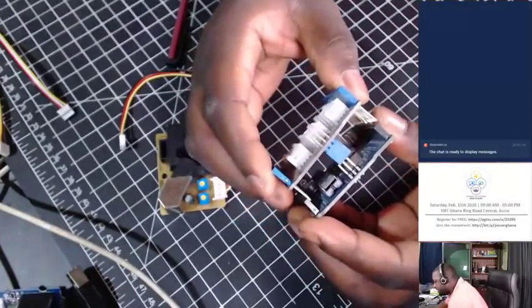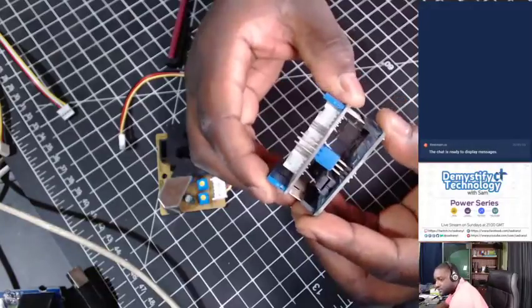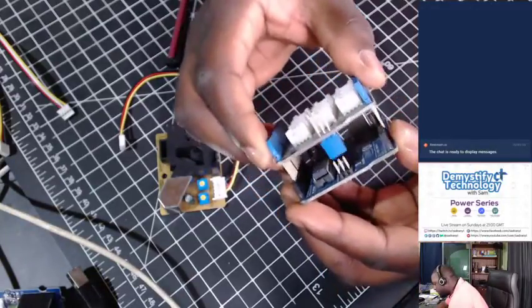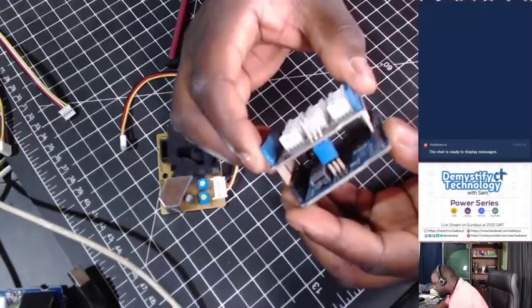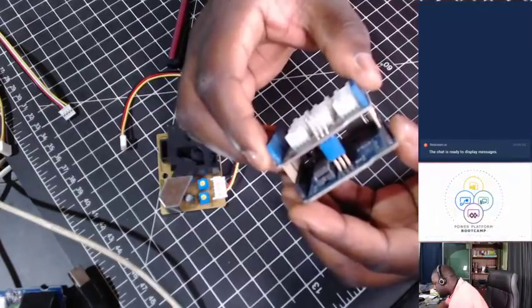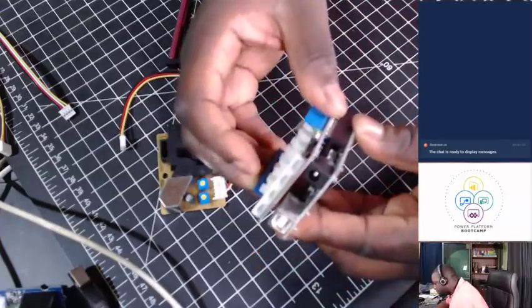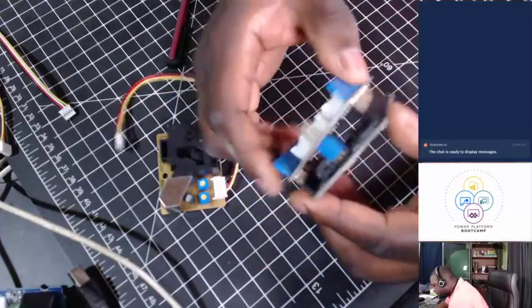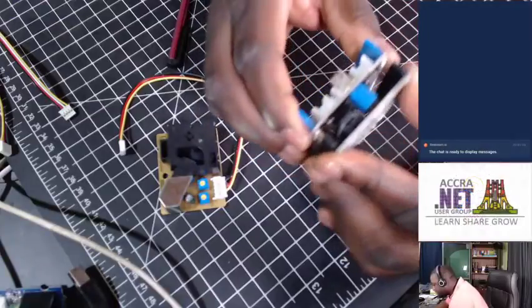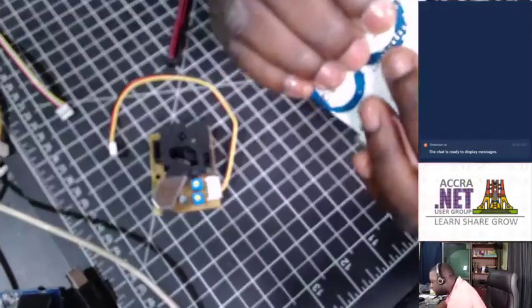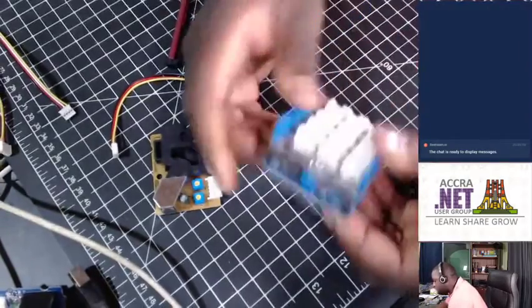I usually don't take it off, but I just wanted to illustrate this to you guys. That's why I took it off this time around. So let me make sure I get this connected properly. The other day I actually broke one, so I'm a bit cautious not to break this one as well. Okay, it looks like it fitted perfectly. Cool, awesome. Yep, there we go.